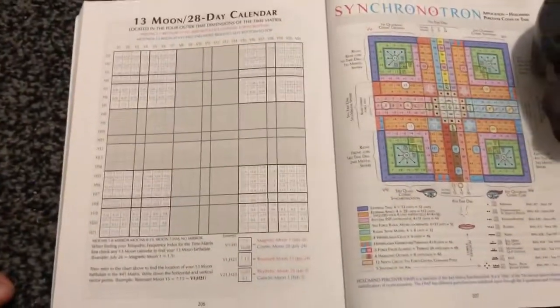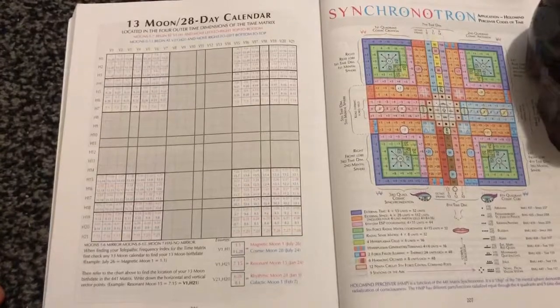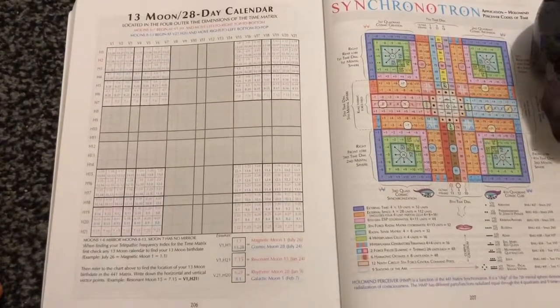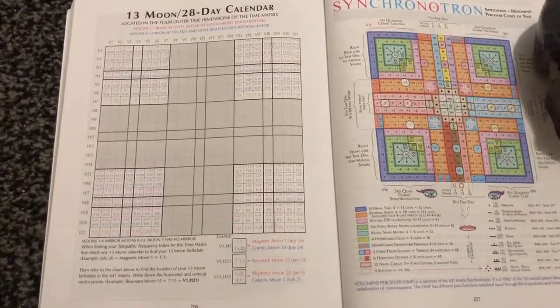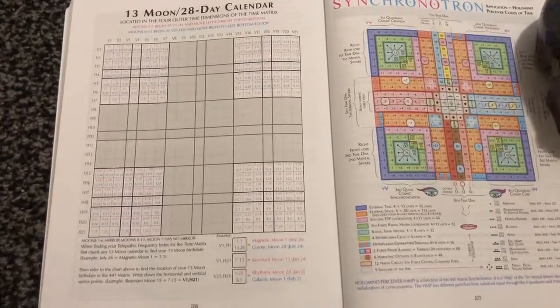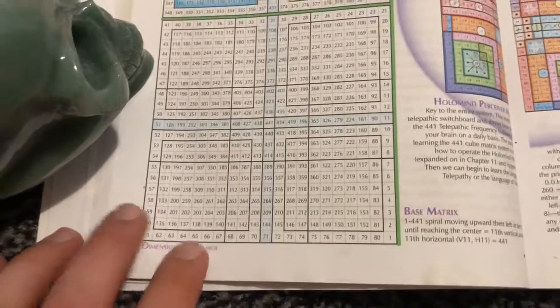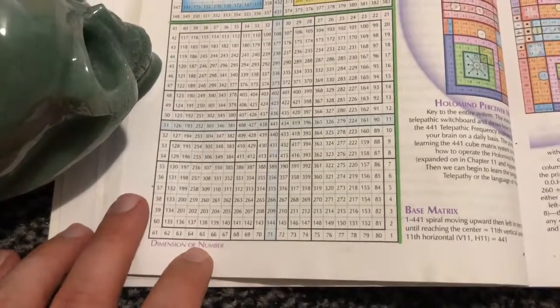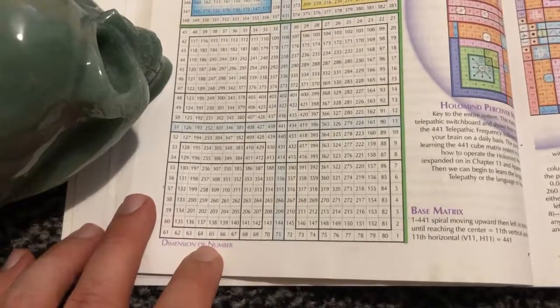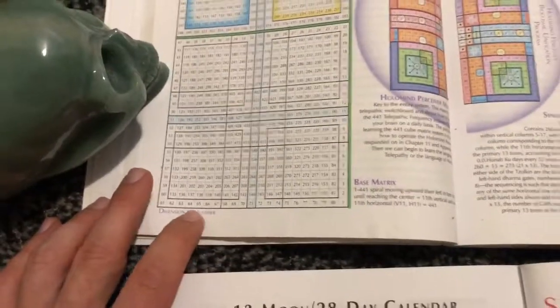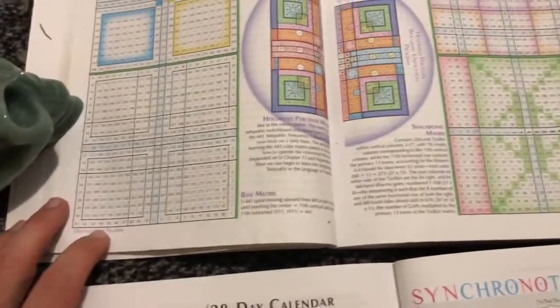So I guess I'm gonna make this video for people who already know about the 441 matrix. But essentially, something real quick. This is the original one, 441 matrix. That is the base matrix, which is like the telephone switchboard, like the buttons or gates to open to access frequencies or energies.